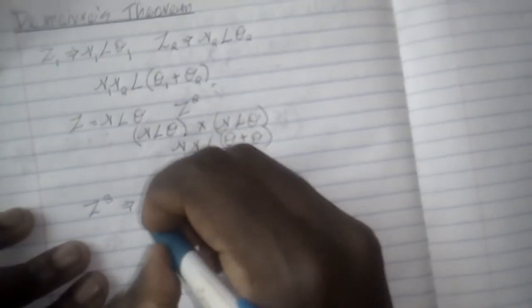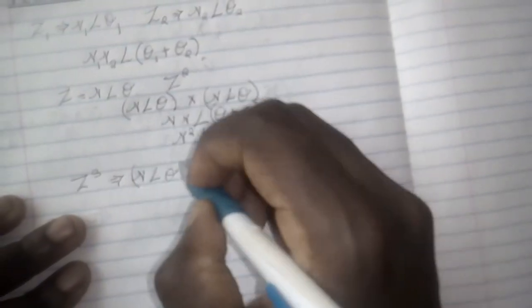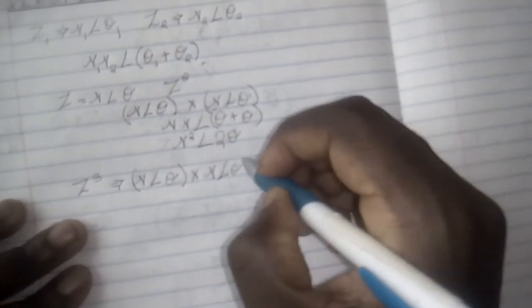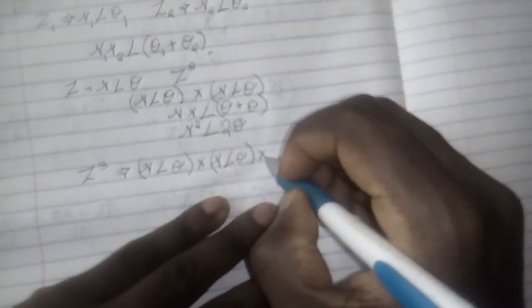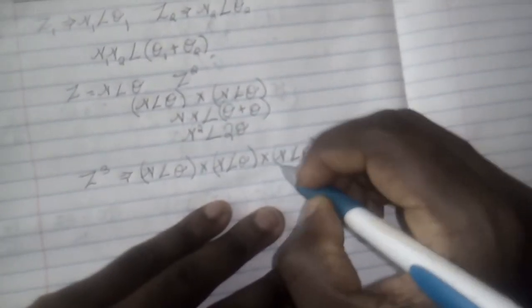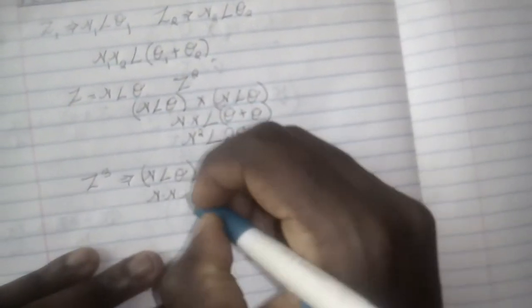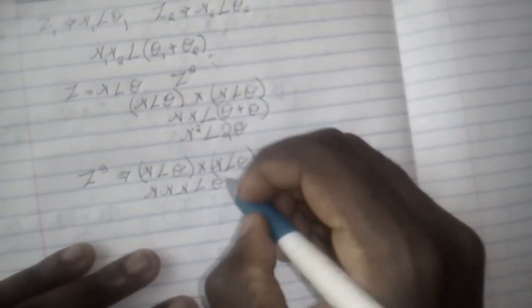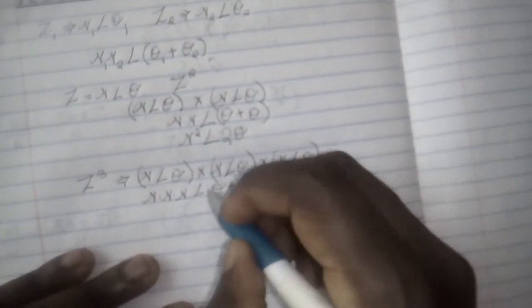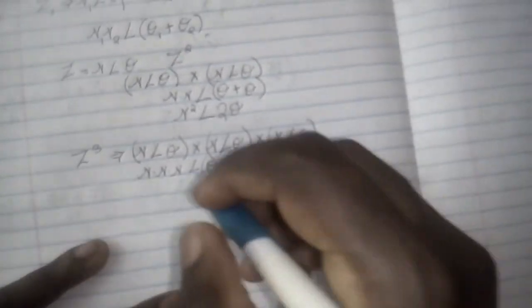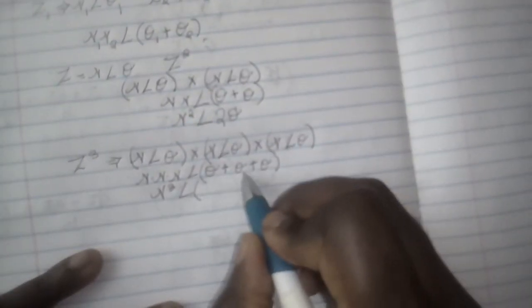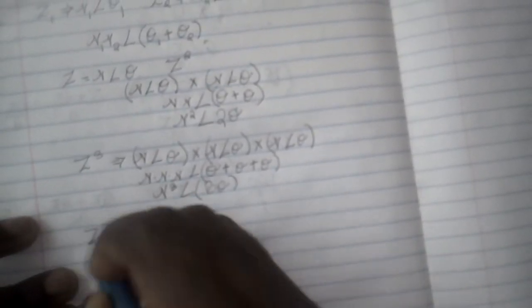Z cubed will be r theta multiplied by r theta, multiplied by r theta. Since it's multiplication, we multiply the moduli, r multiplied by r multiplied by r, and you add the arguments. So this will be r cubed, and theta plus theta plus theta is 3 theta. What about z raised to power 4?